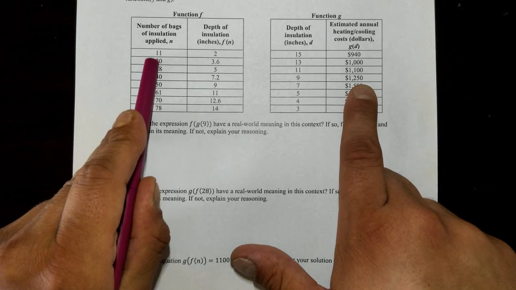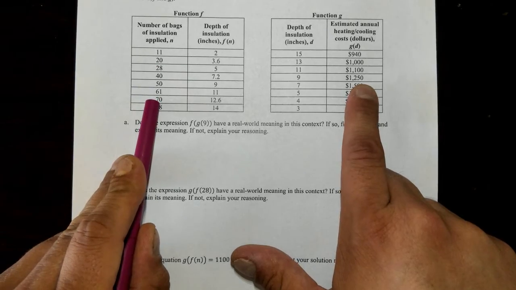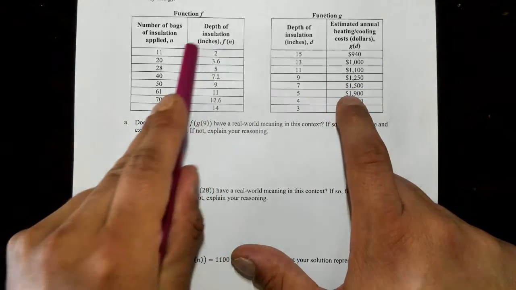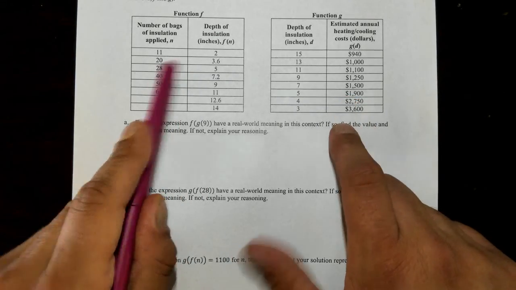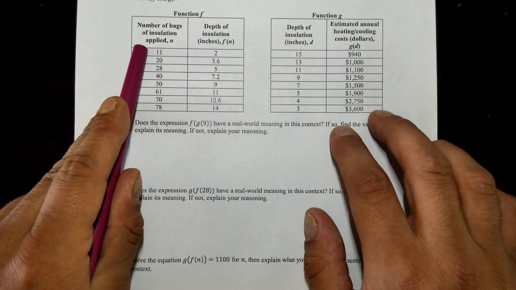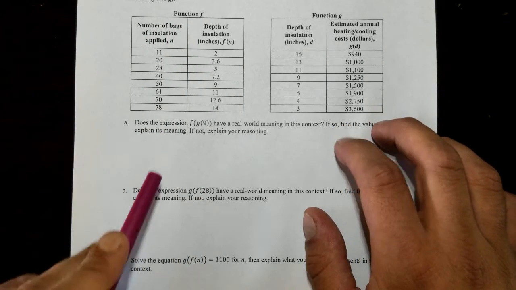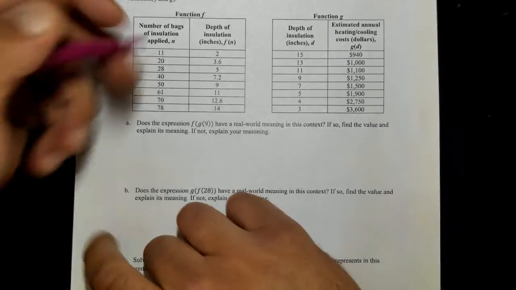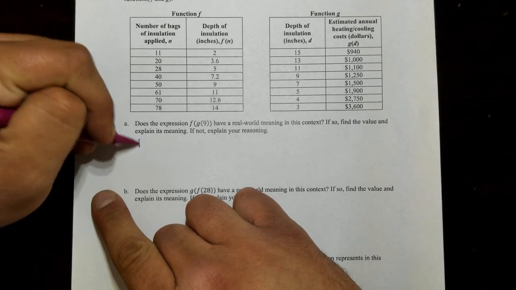Then we want to go to our f function, our outside function, and look for the input of 1250. However, notice that our output of g is not the same as the input of f. The output of g is the estimated annual heating costs, while the input of f is the number of bags. So this does not make sense.